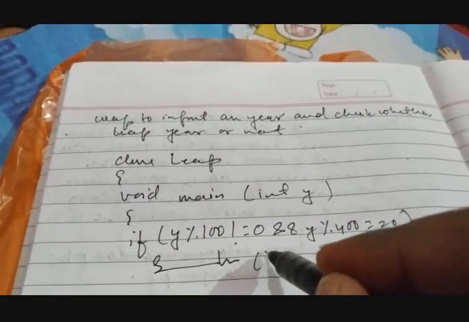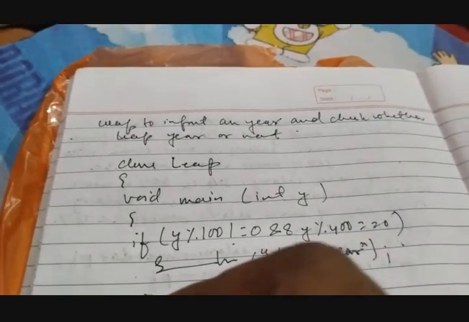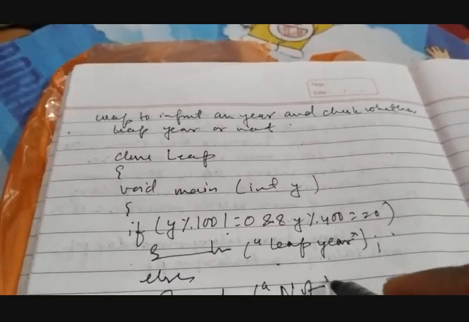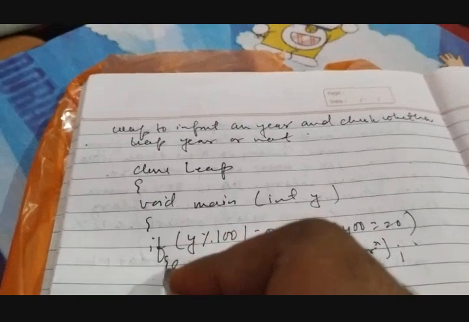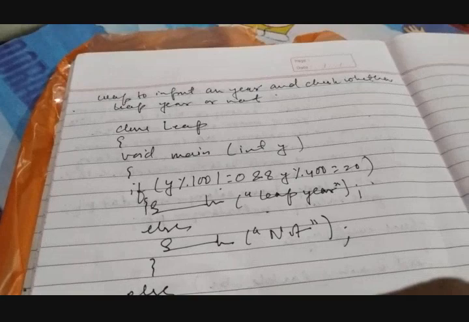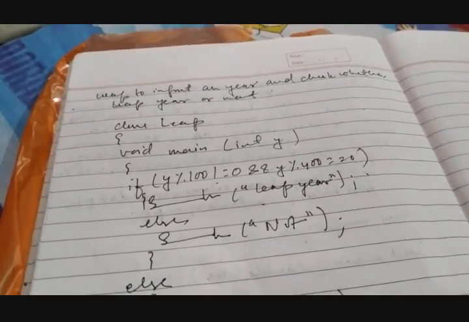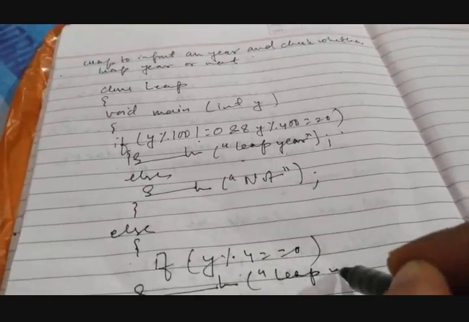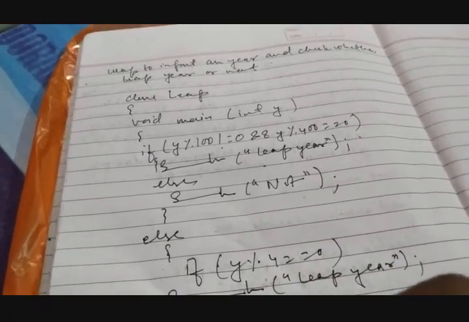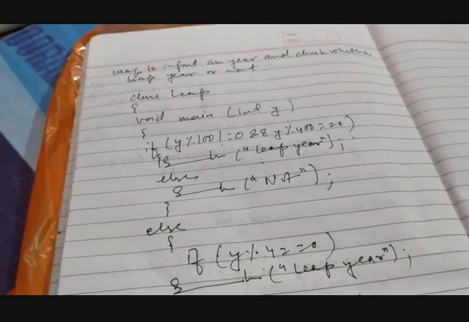Alright, if y mod 100 not equals 0 and y mod 400 equals 0, so print System.out.println leap year, else not. Is it? Else if y mod 4 equals 0, so print leap year, else so print not.